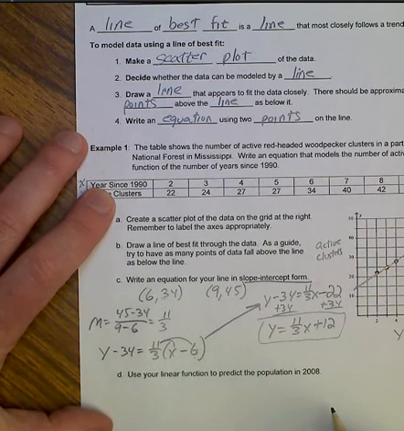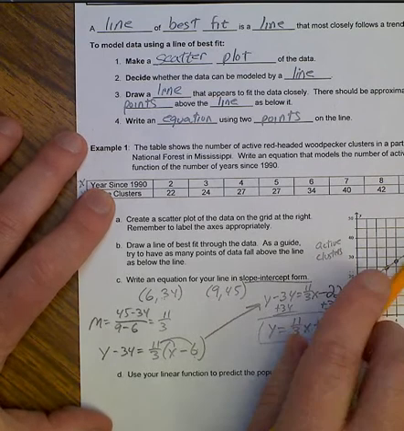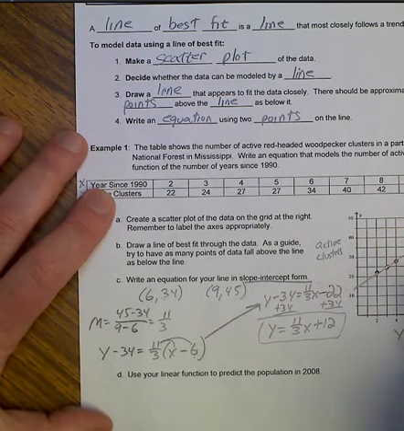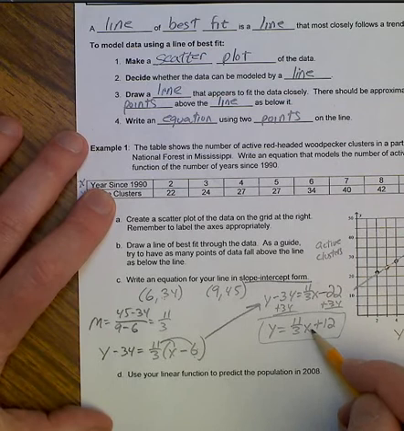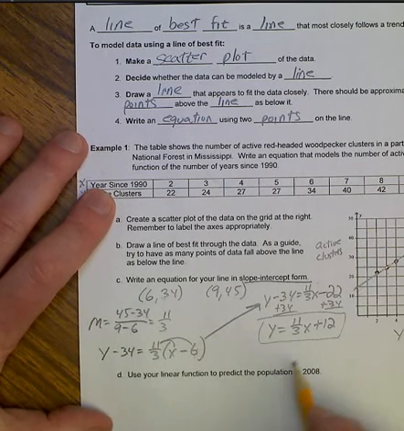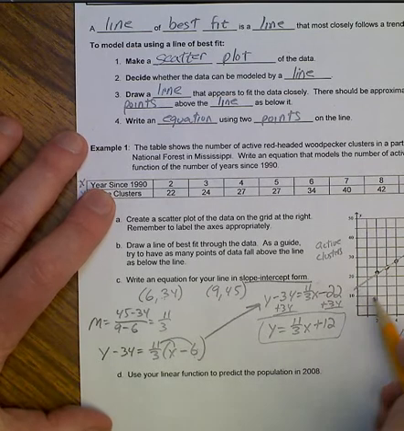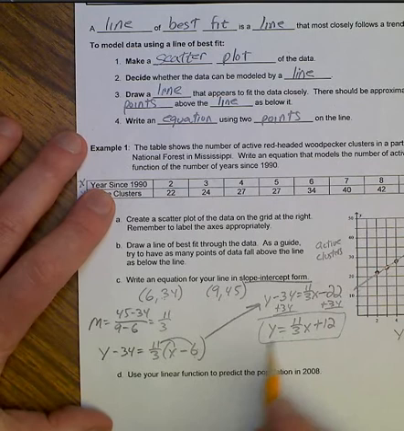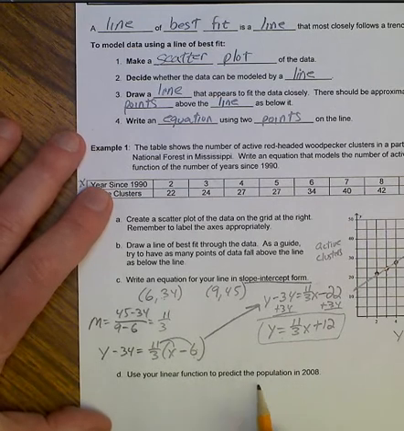Okay? And it's not exact, because we're going to get it exact when we use technology, but this is a line of best fit through those points there. Maybe this point would have made it come down a little bit more. Maybe it should have been down here. But that's our line equation. And now it says use your linear function to predict the population in 2008.